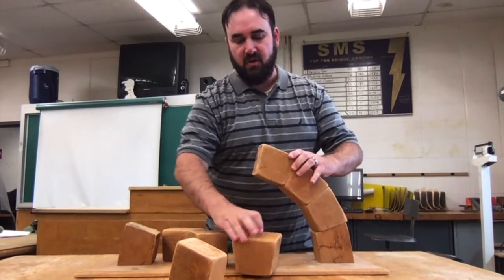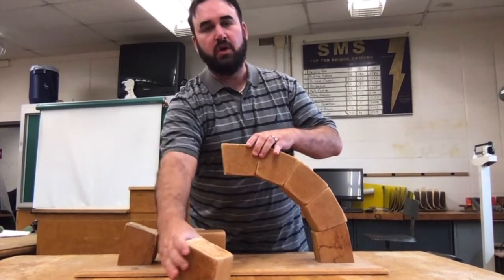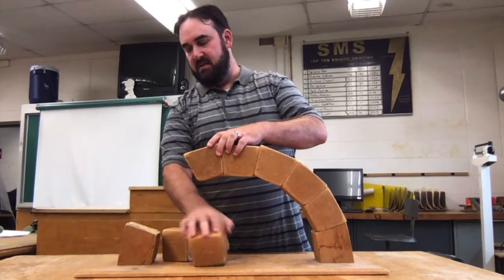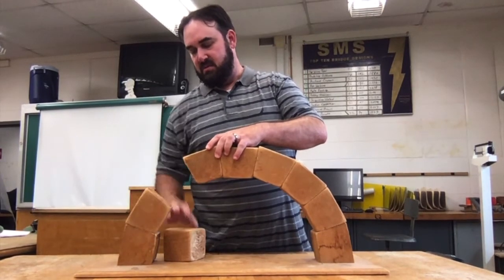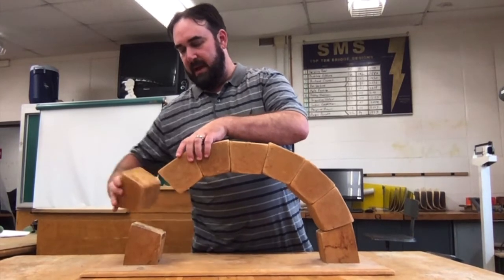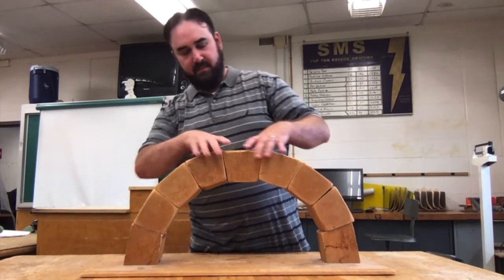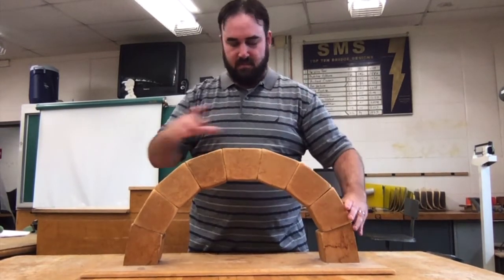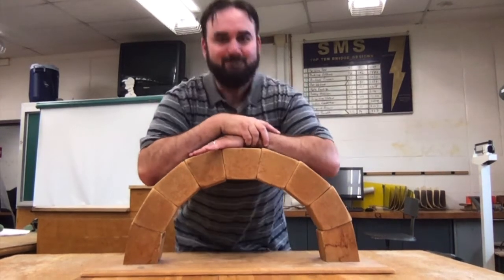So you can see no fasteners, no glue, nothing needed, just goes right back together. See, no tricks.